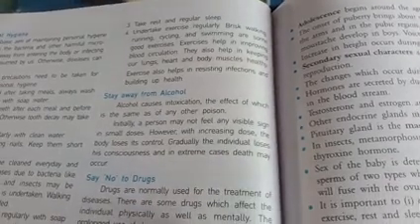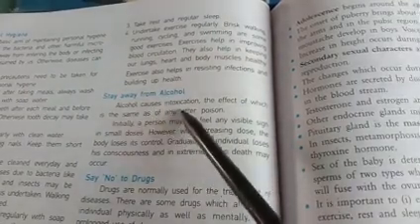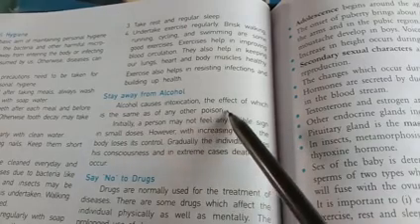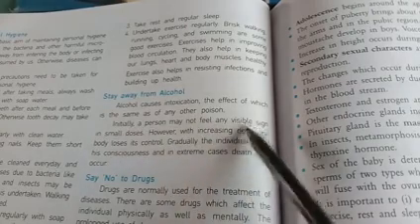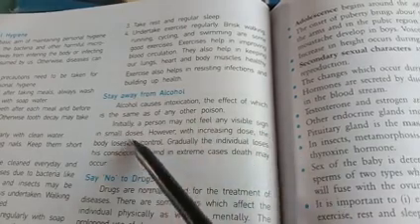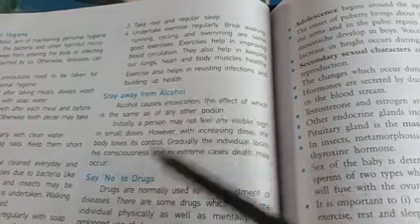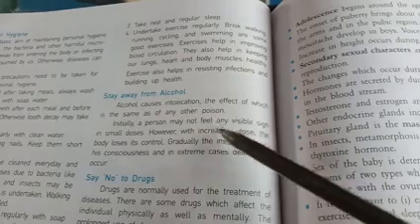Then stay away from alcohol. These days this is a very big problem, because alcohol causes intoxication, the effect of which is the same as any other poison. It creates certain toxins, so a person may not feel any visible sign in a small dose. However, with an increasing dose, the body loses its control. You have seen different alcoholic persons, they lose their control, mental and physical both. So it should be avoided.